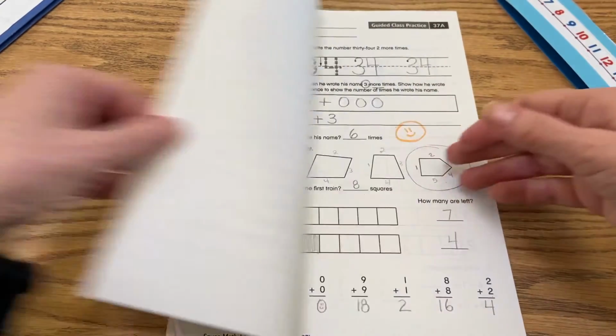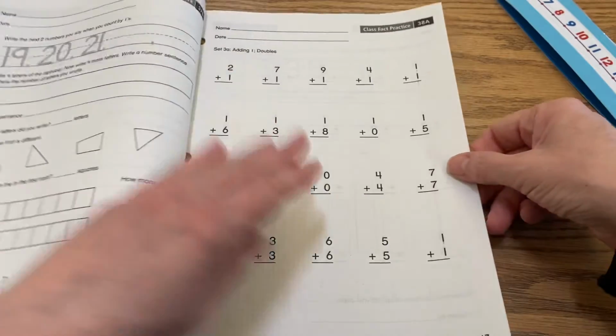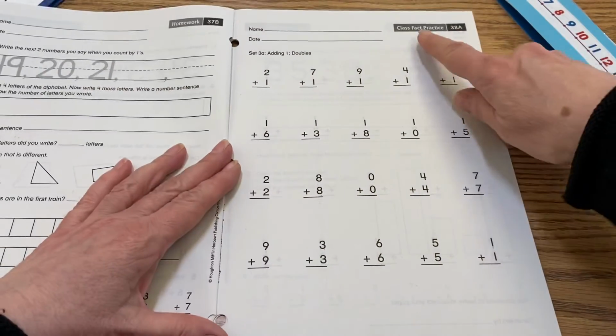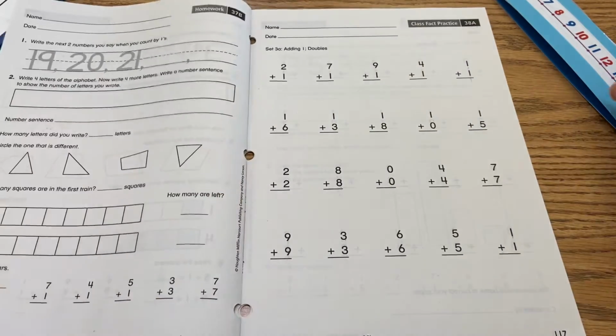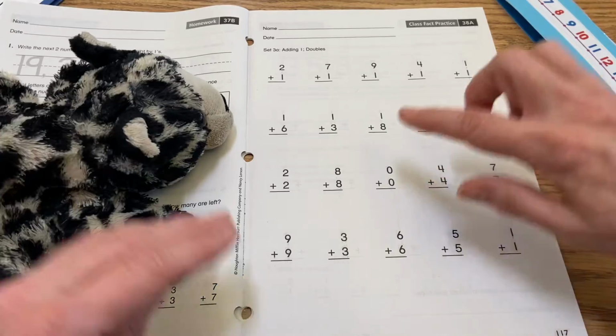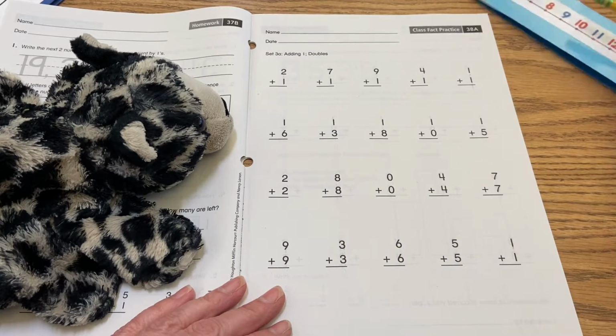So I'm going to open up to the page we're working on today. It is right here, page 117. At the top it says Class Fact Practice 38A. Okay, so I've got Spotty Cat here helping me. We're going to start at the top.